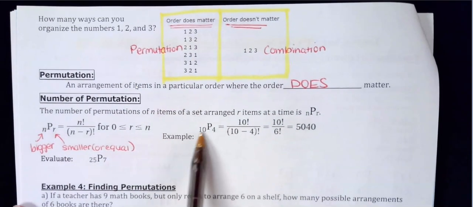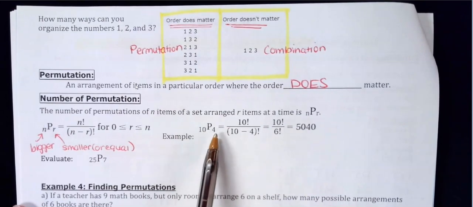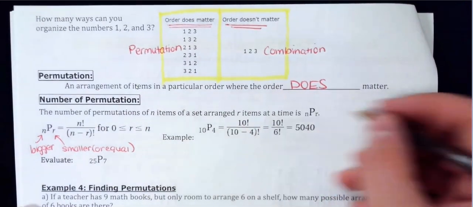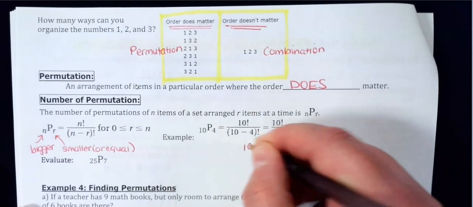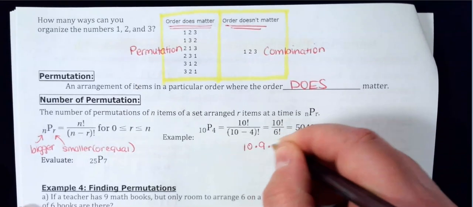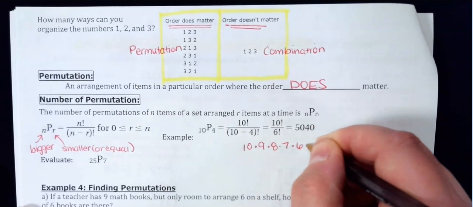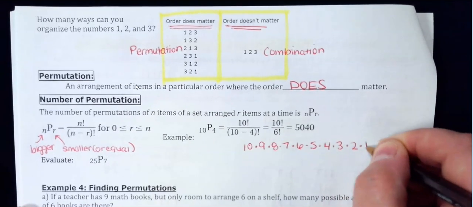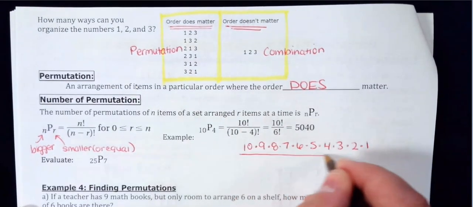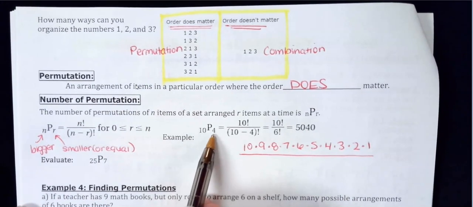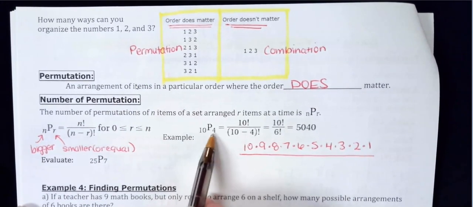I have a group of 10 things, order matters, and out of that 10, I'm going to pick 4. Let me just show you this real quick. If I actually wrote out 10 factorial, you would have 10, 9, 8, 7, 6, 5, 4, 3, 2, 1, right? And that is divided by the total number minus the number you want to organize. So 10 minus 4 here ends up being 6.